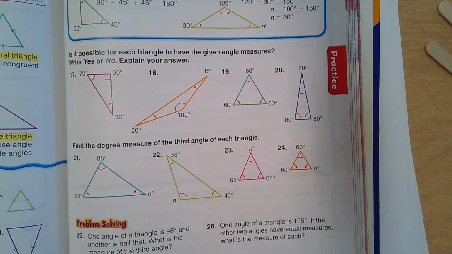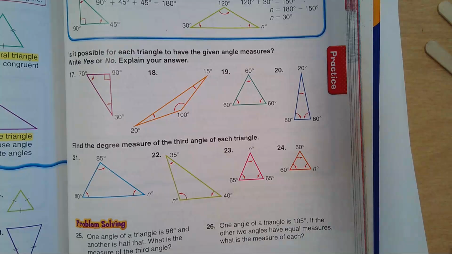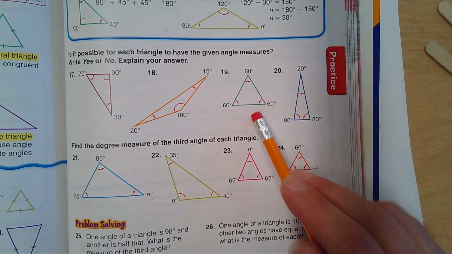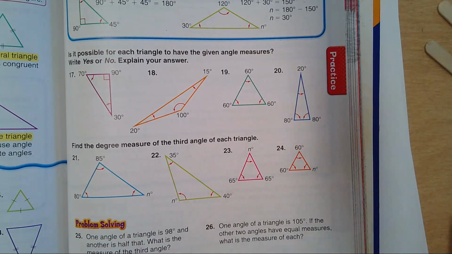Yeah. This is an equilateral triangle, by the way. All equilateral triangles, not only will all the sides be the same, but all their angles are always the same too. And they're always 60 degrees. So an equilateral triangle always has three 60-degree angles in it. Always. So that is an equilateral triangle. Right. It's an equilateral acute triangle.